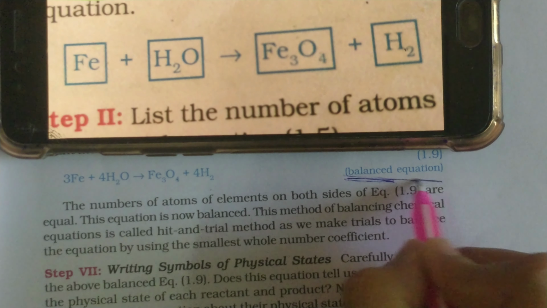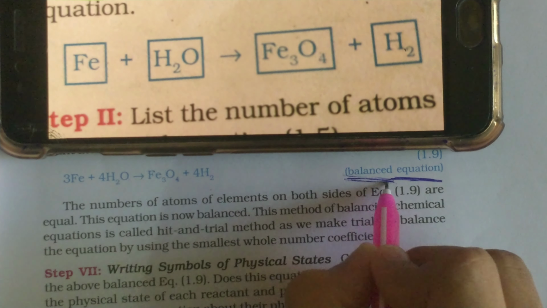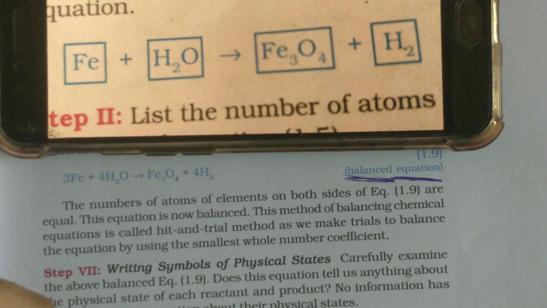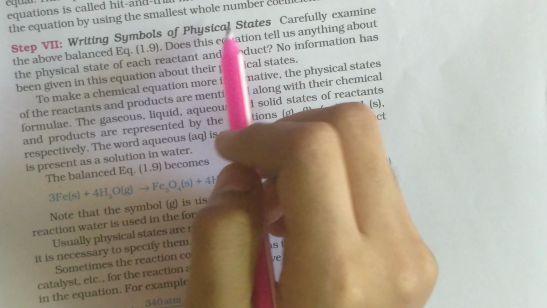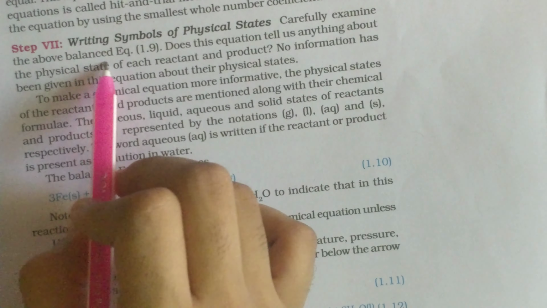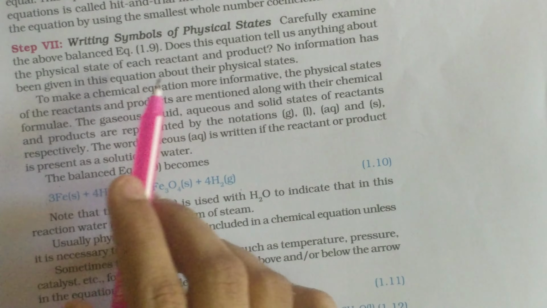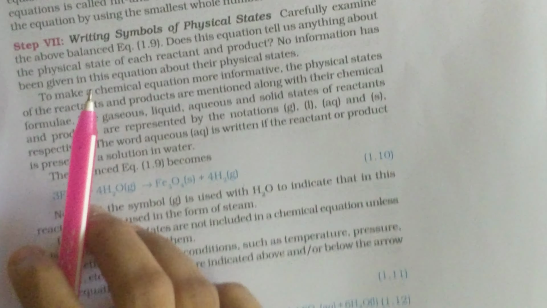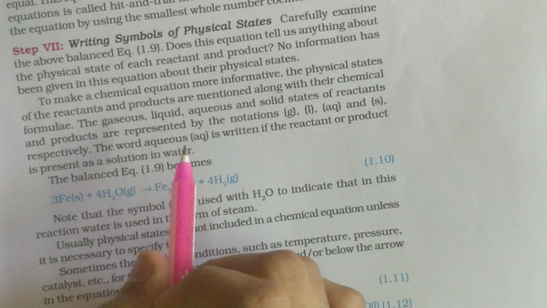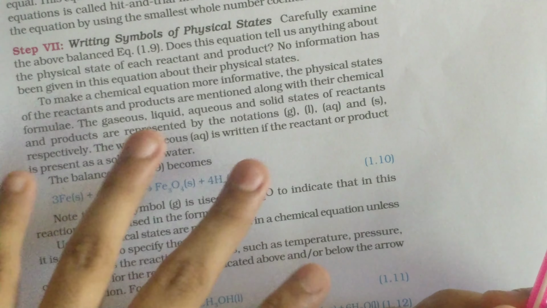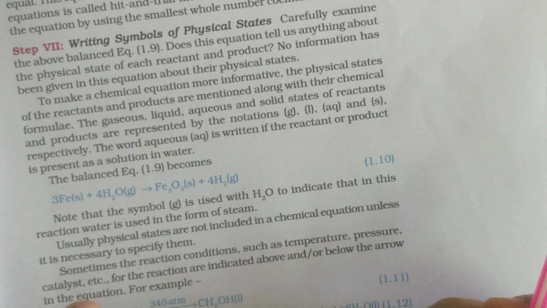You have balanced this equation perfectly, but another thing that you have to do is write symbols of the physical states. Carefully examine the above balanced equation. Does this equation tell anything about the physical state? For example, to make an equation more complete, you have to write whether the reactants are in gaseous, liquid, aqueous or solid states respectively.